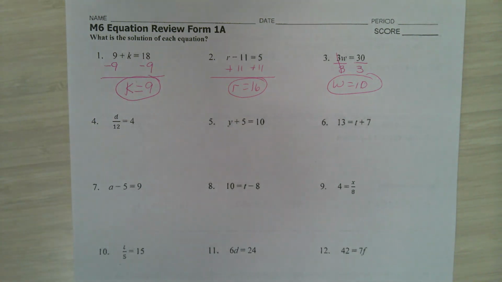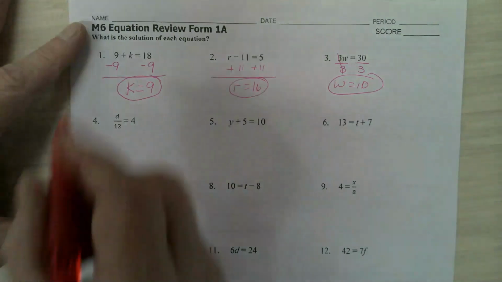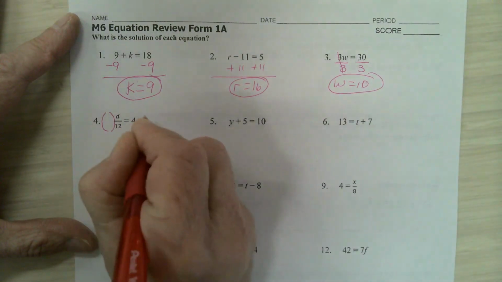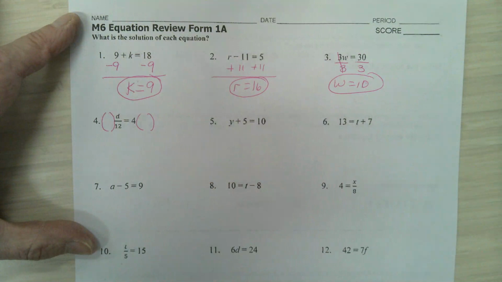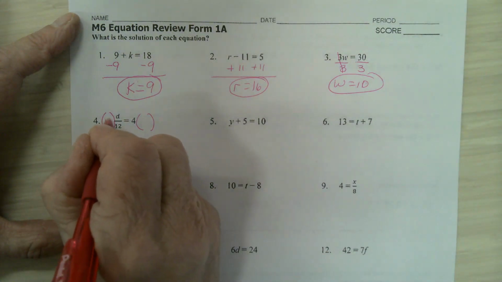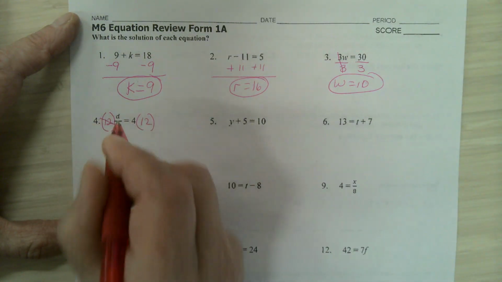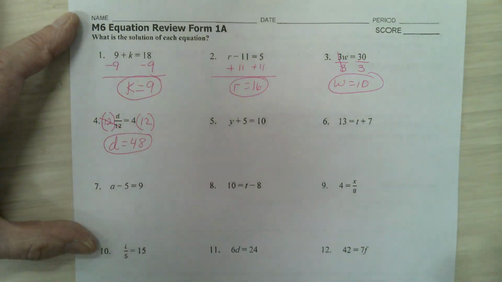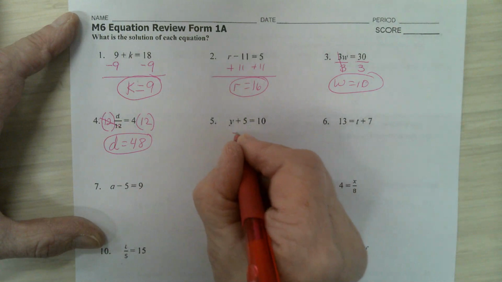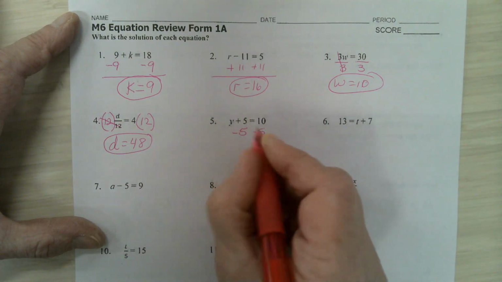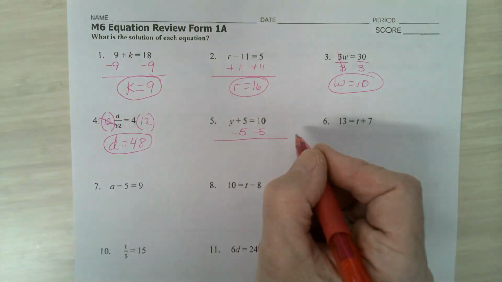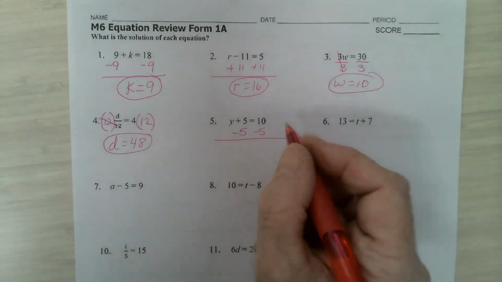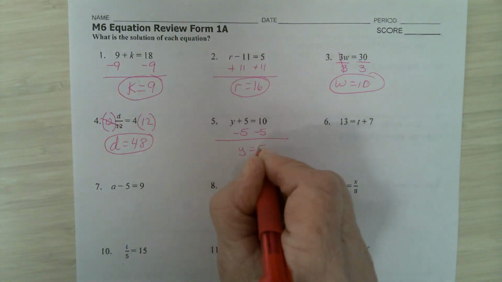The next problem, in problem number 4, that says D divided by 12 equals 4. The opposite of dividing by 12 is multiplying. We show multiplication with parentheses. That cancels. D equals 48. The opposite of adding is subtracting. You have to put it on both sides of the equal sign to get credit on the quiz in a little bit. Y equals 5.